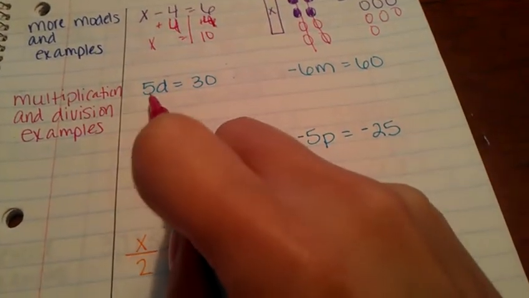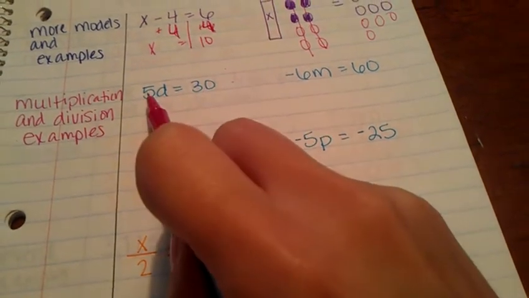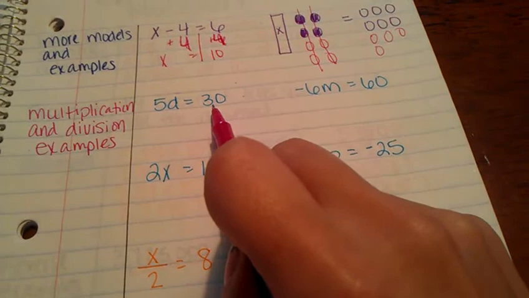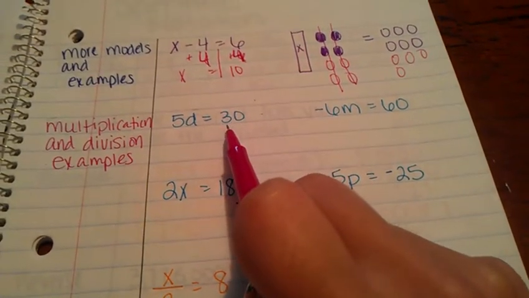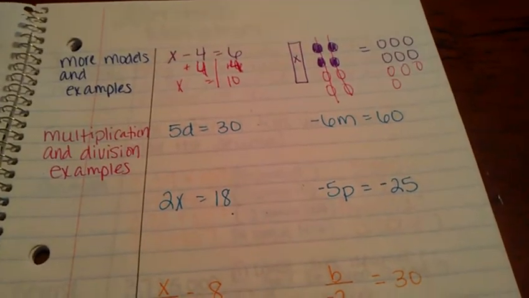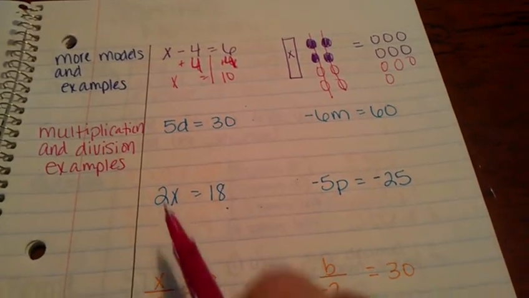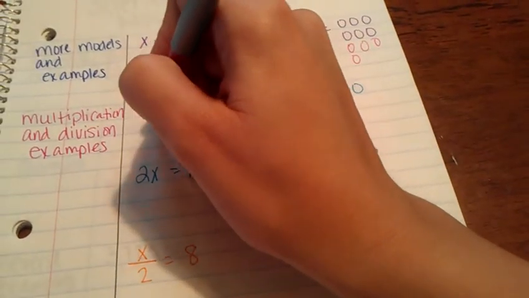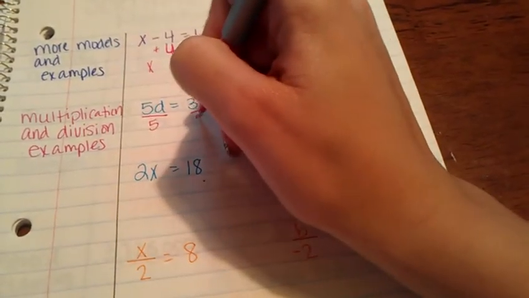This right here says 5d equals 30. Means 5 times some number is equal to 30. Well, you guys know that 5 times 6 is equal to 30, but what if the numbers are so big that you cannot figure it out in your head? Remember, inverse operations. Since this is multiply, we have to divide by 5.